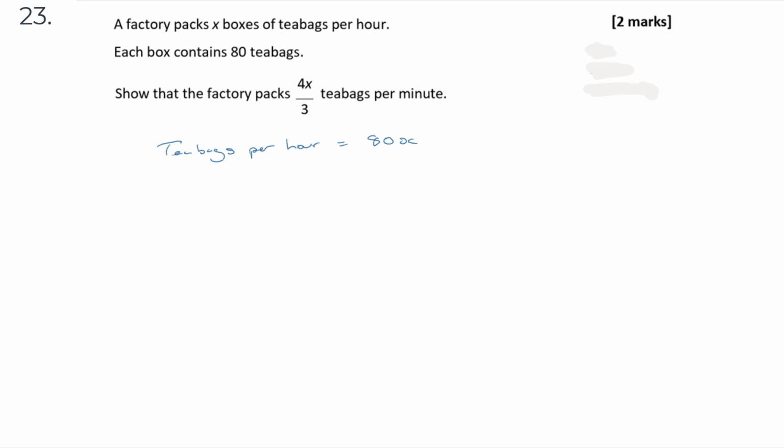If I want tea bags per minute, I'm going to have to do 80x divided by 60 because there are 60 minutes in an hour. So 80 divided by 60 comes to 4/3. So that is the same thing as 4x over 3.